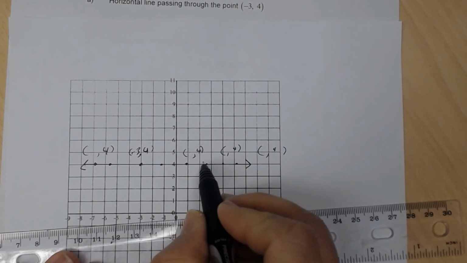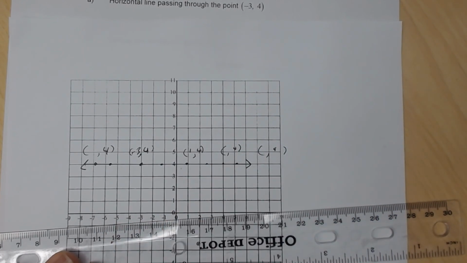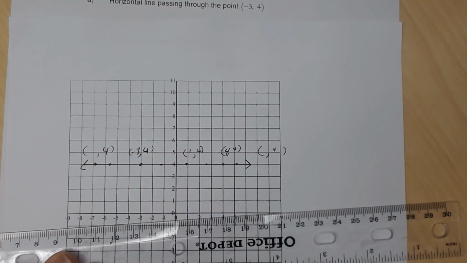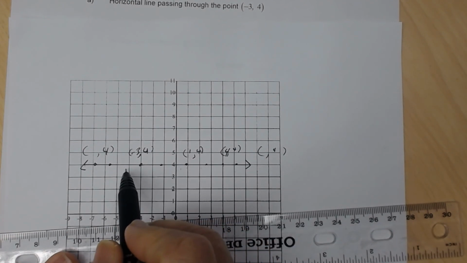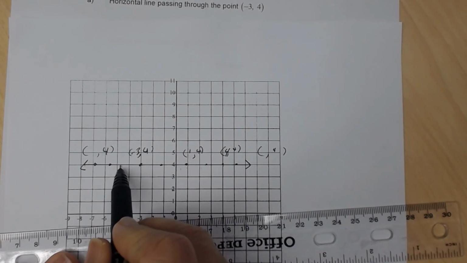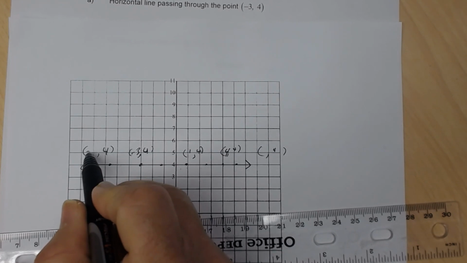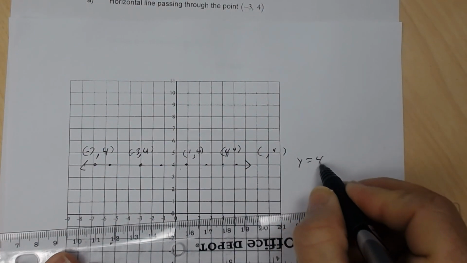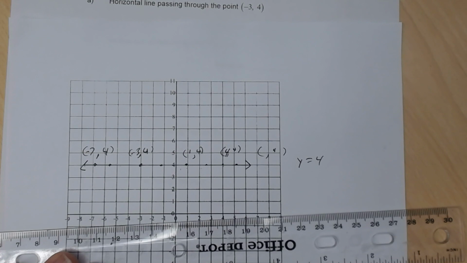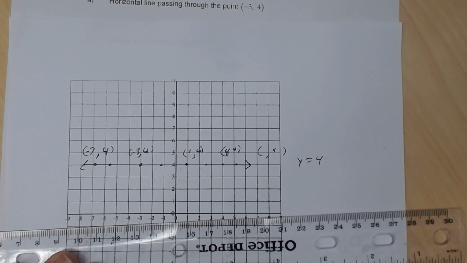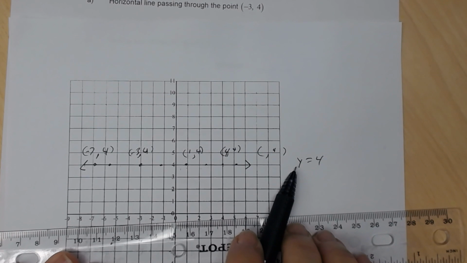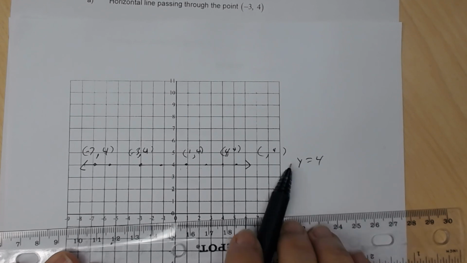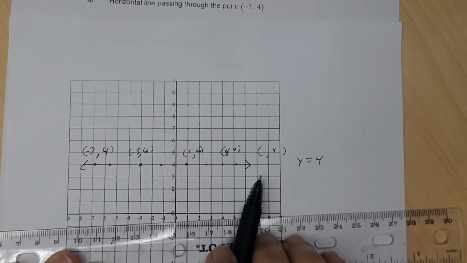So if x is 1, y is 4. If x is 4, y is 4. If x is -7, y is 4, and so on. So that means that y always equals 4. So you learned in a previous lesson when we graphed lines that whenever the variable x is not appearing in the equation, you're dealing with the horizontal line.